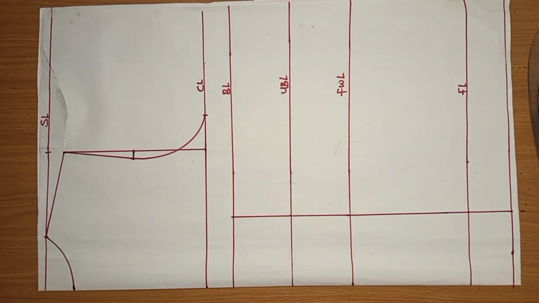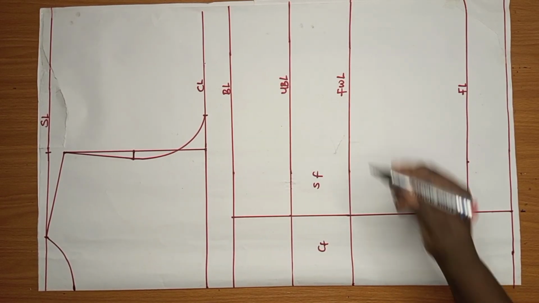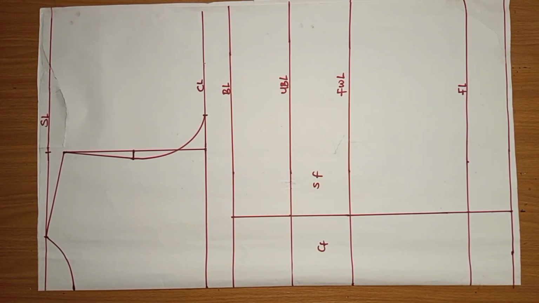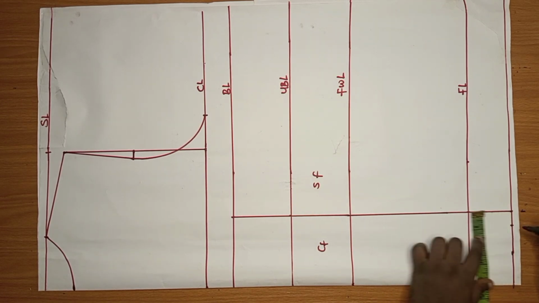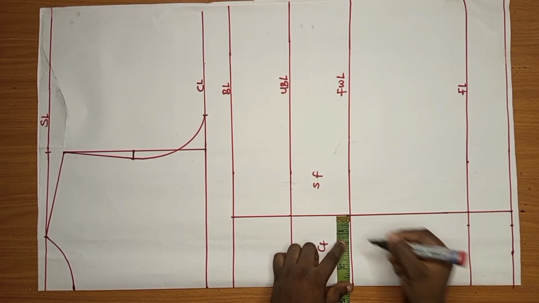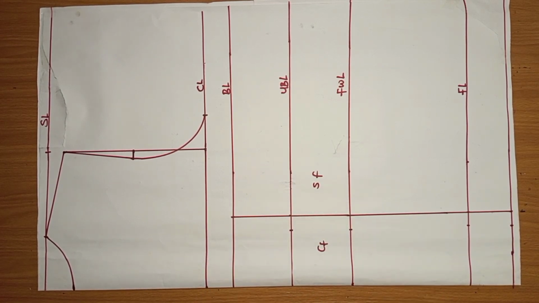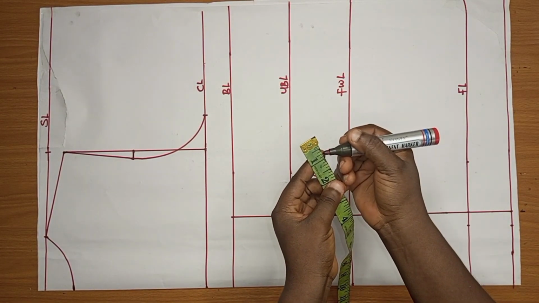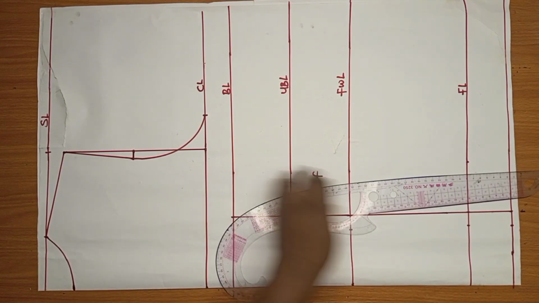After doing that, the next thing I will do is, this is my center front and this is my side front. So from the center front here, on the last line I have on the center front, I'll mark 0.5 inch all the way to the under bust line like so. After doing that, I'll go ahead to connect the points together. So this is the 0.5 inch that I made use of on the center front, okay?